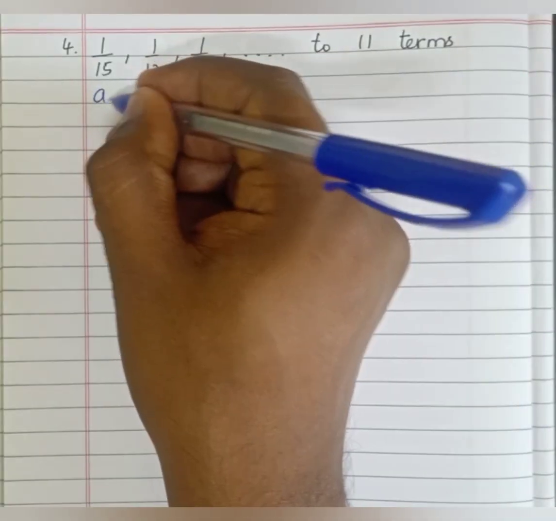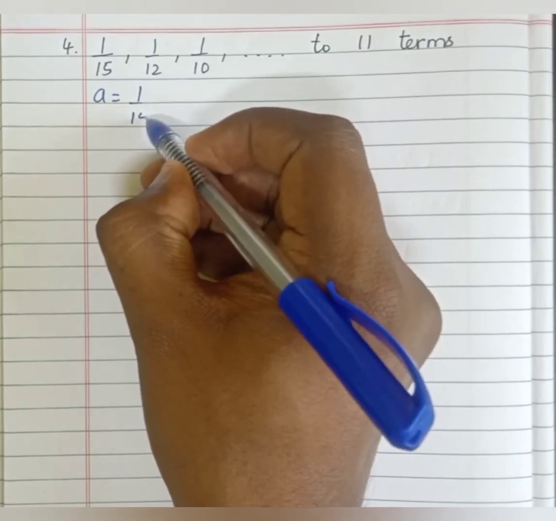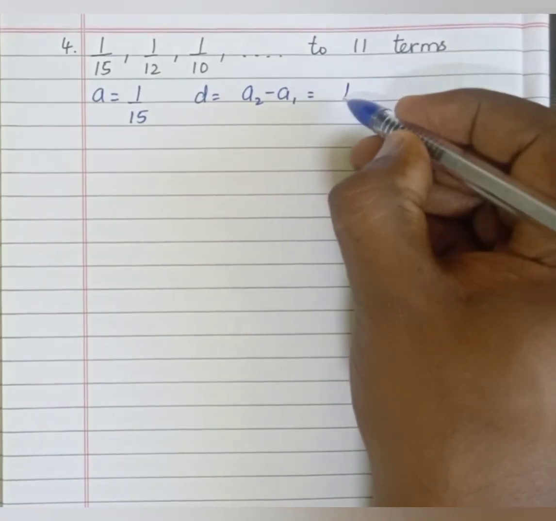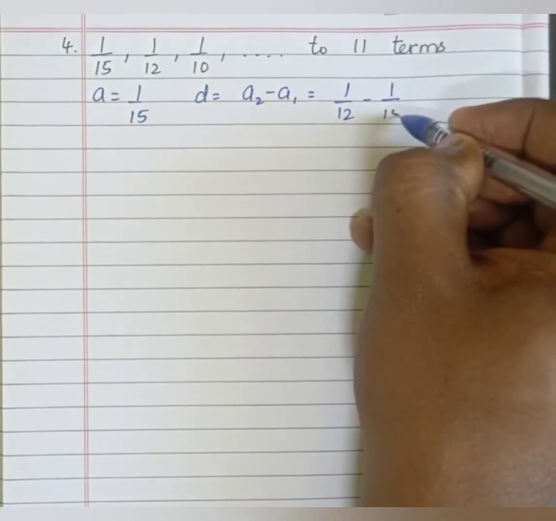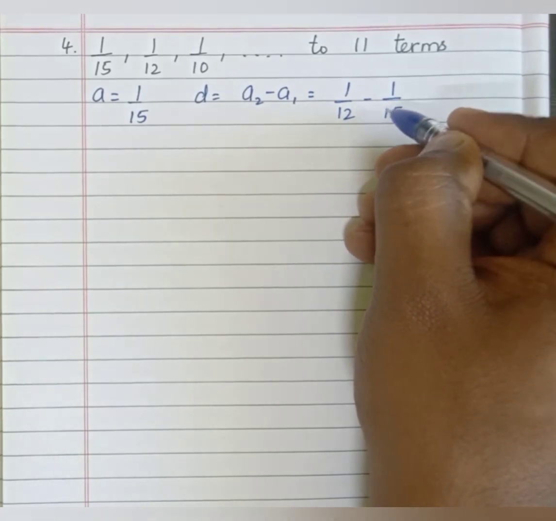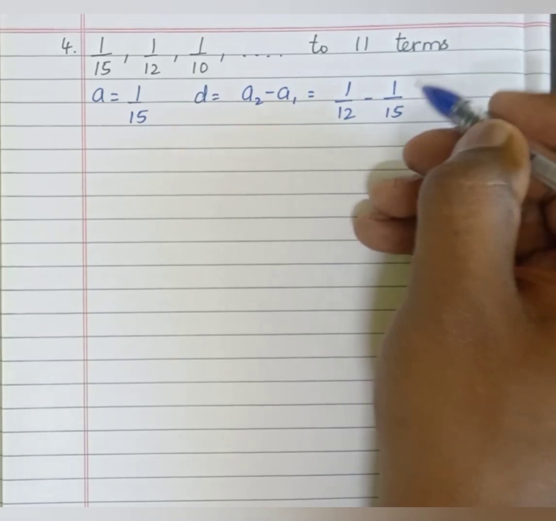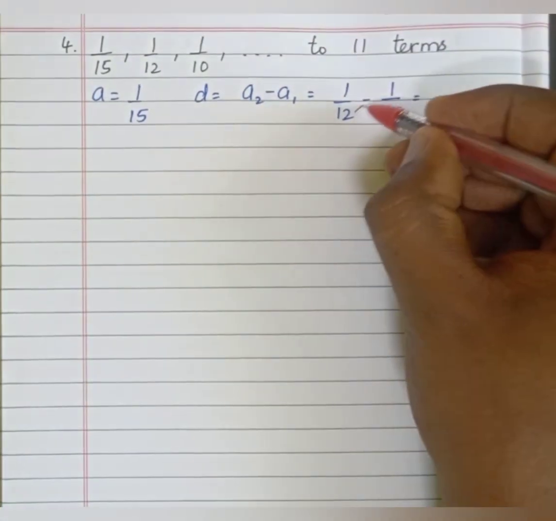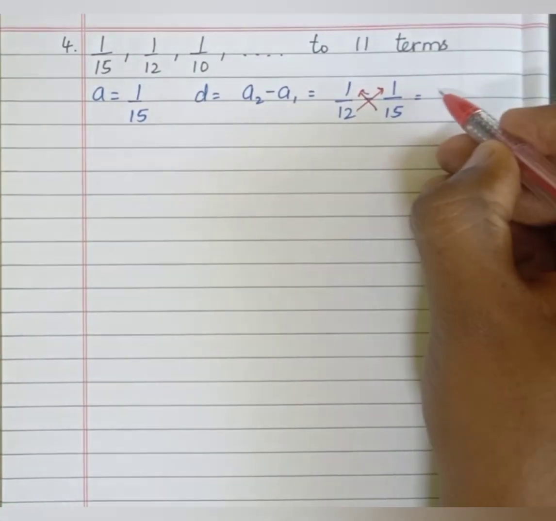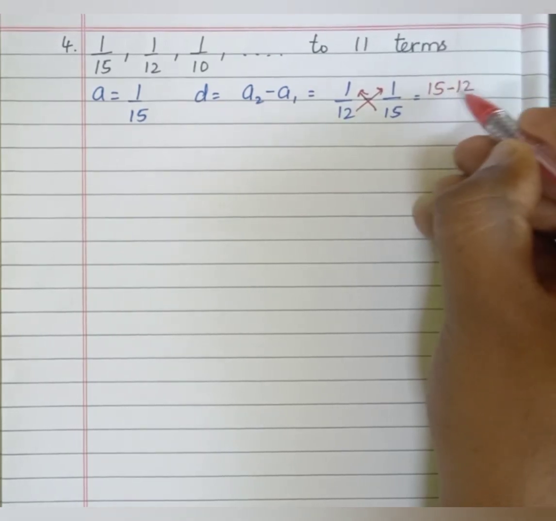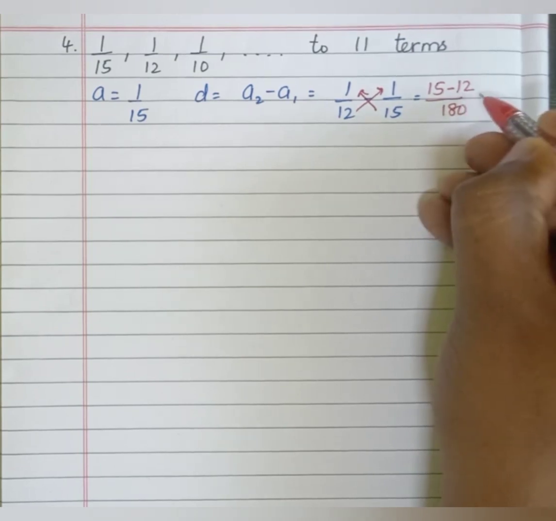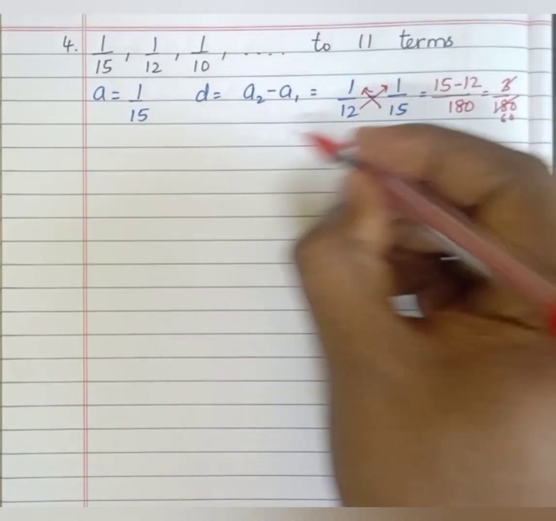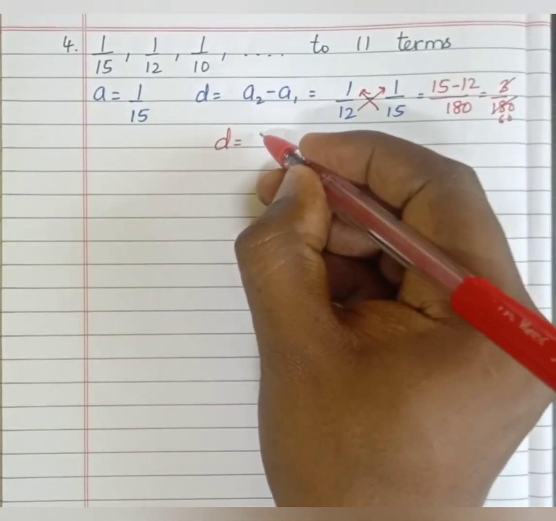Fourth question, here a equals 1 divided by 15. What is d? d equals a2 minus a1, that is 1 divided by 12 minus 1 divided by 15. Now just use the butterfly method or take the LCM. The easiest one is the butterfly method. 15 into 1 is 15, minus 12 into 1 is 12, divided by 12 into 15 is 180. Now 15 minus 12 is 3 divided by 180, which is 1 divided by 60. Therefore d equals 1 divided by 60.